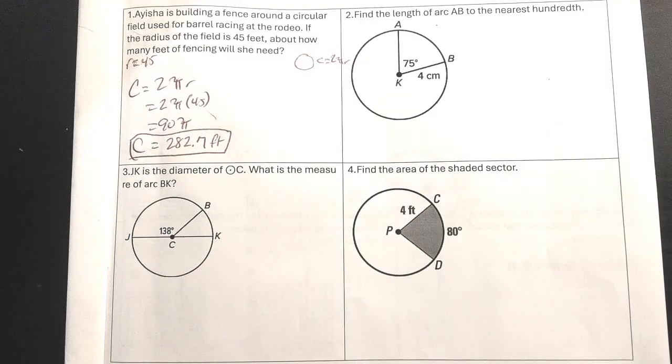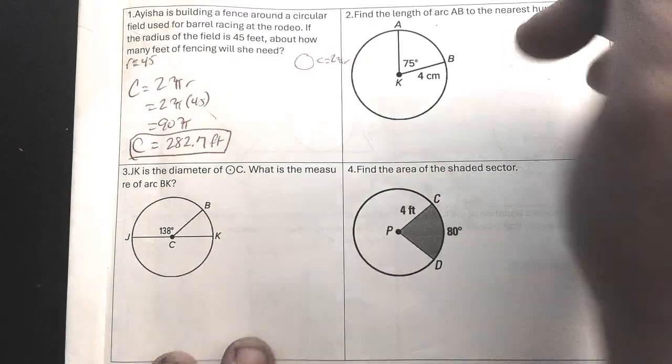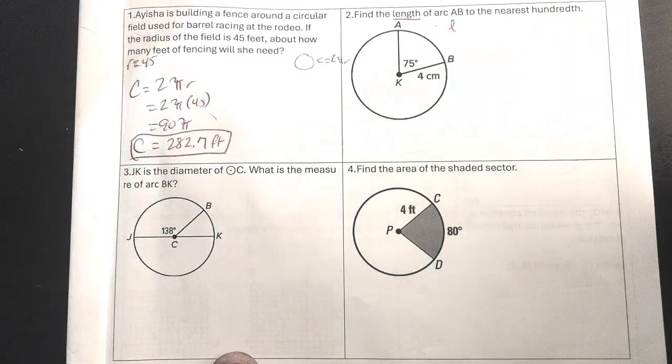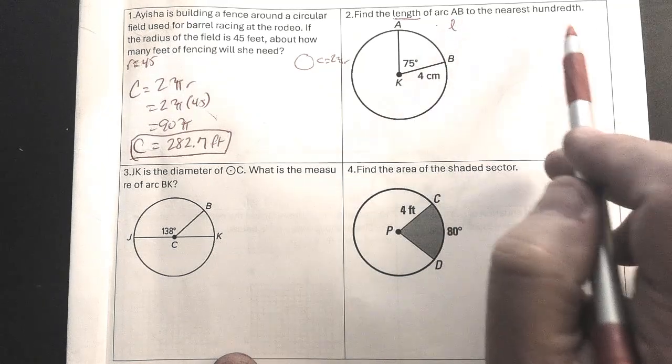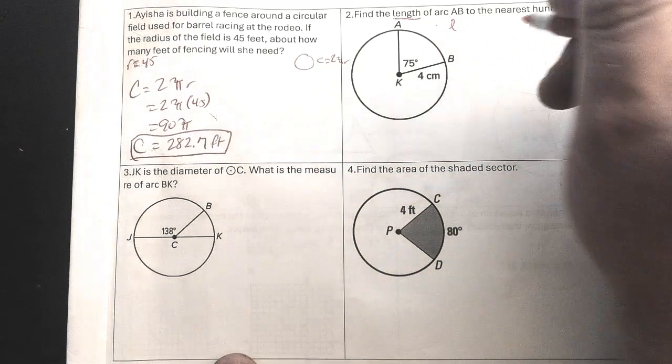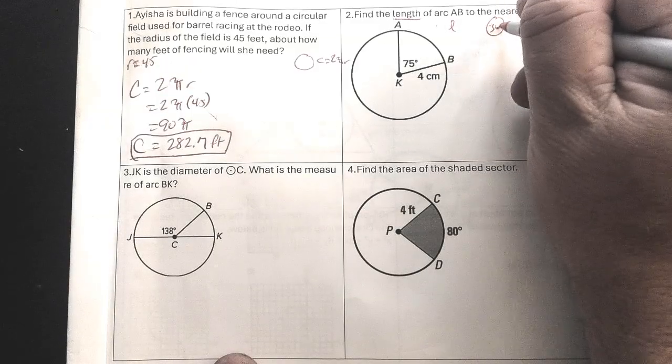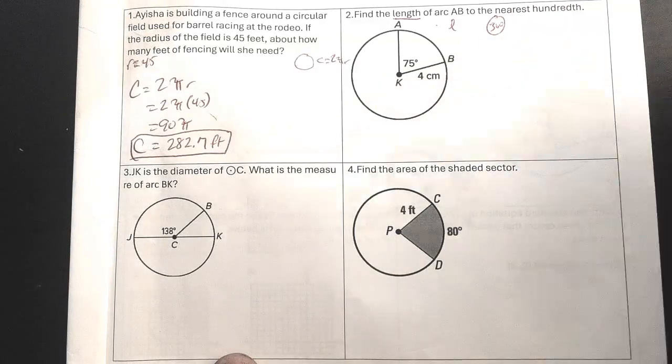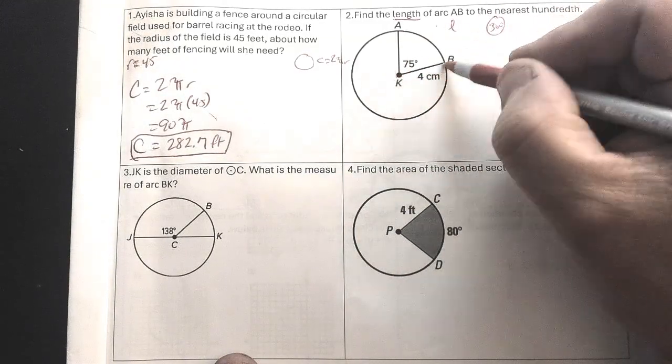All right, so number 2, find the length of arc AB to the nearest hundredth. To get arc length, remember that a circle is always 360, and we're figuring out how much of that.